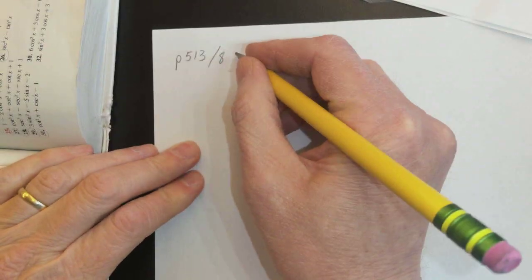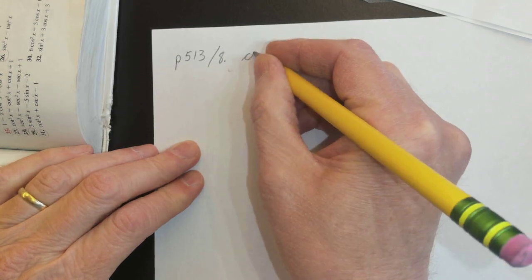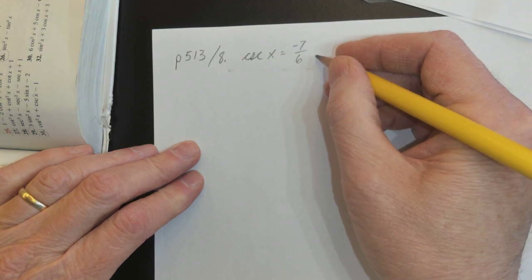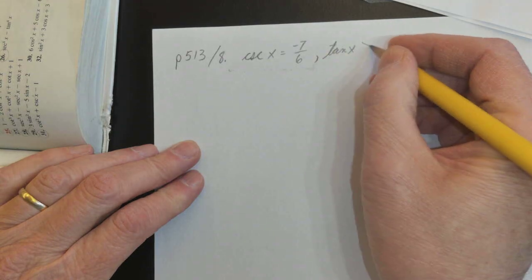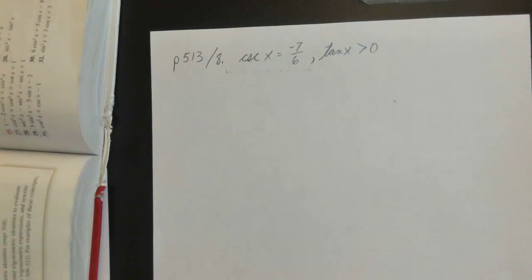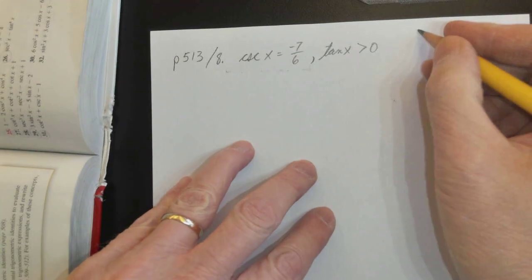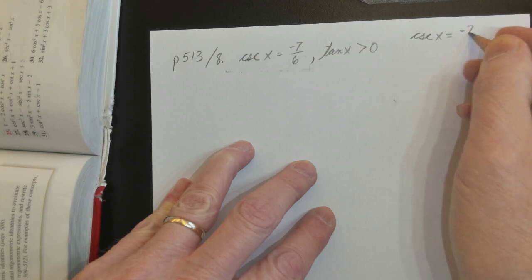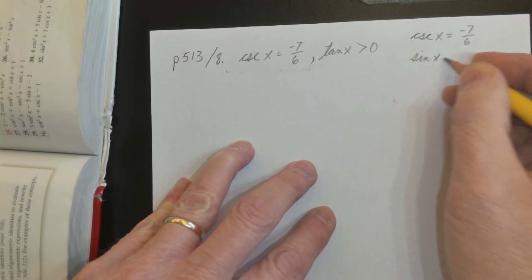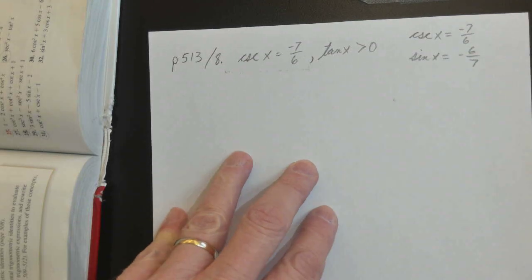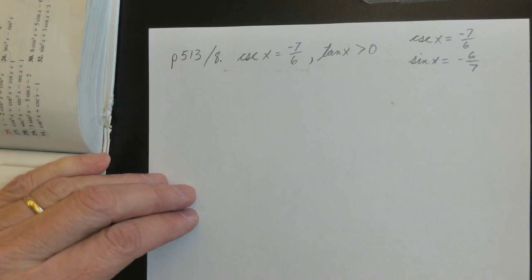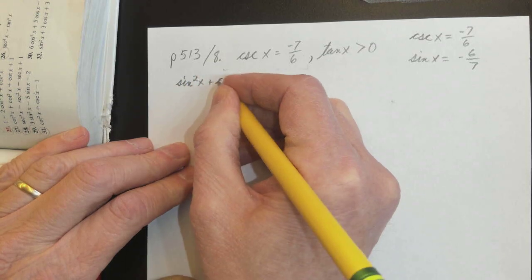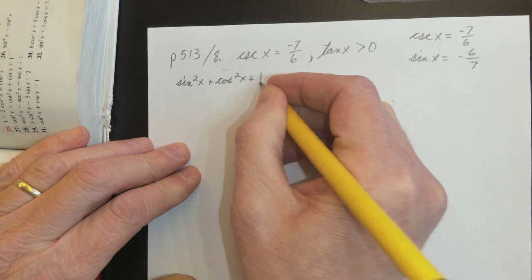Number 8. So here's the information we're given: the cosecant of x is negative 7/6, and the tangent of x is positive. Okay? All right. So we want all the trig functions. Cosecant of x is negative 7/6. Would we be good saying sine of x is negative 6/7? Get that right out there. Okay. I think I'll just use that.